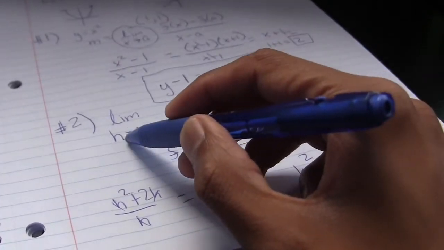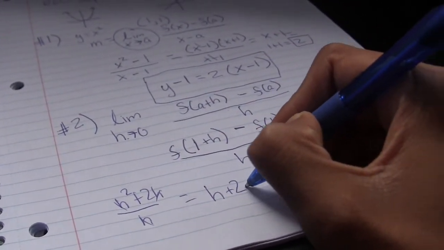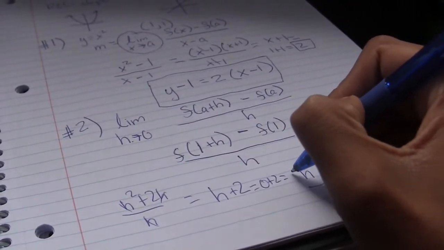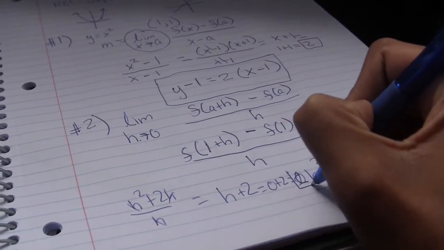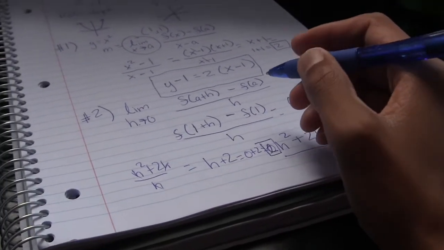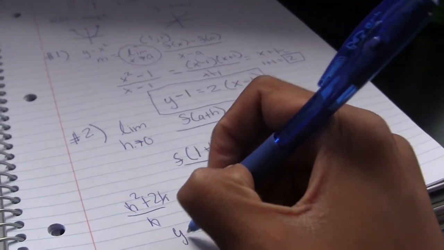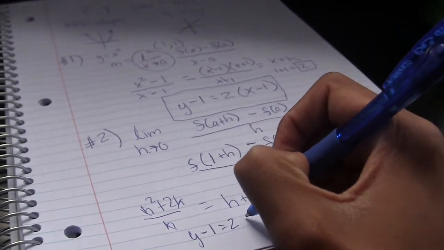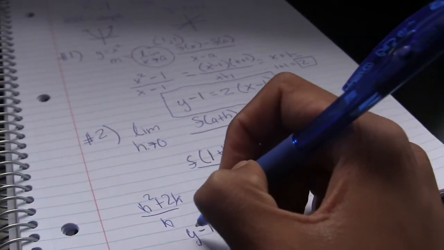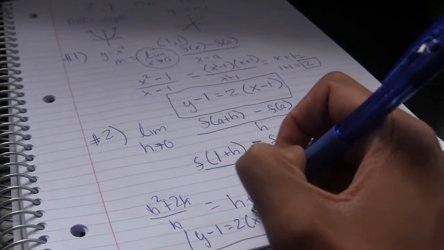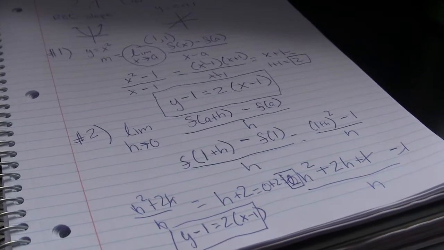But remember, it says h is going to 0. So we plug in 0 for this. 0 plus 2 equals 2. And there you have it. We have the same exact slope, except in a different method. So we plug it back into the equation, y minus 1 equals 2 times x minus 1, and there it is, just like that.